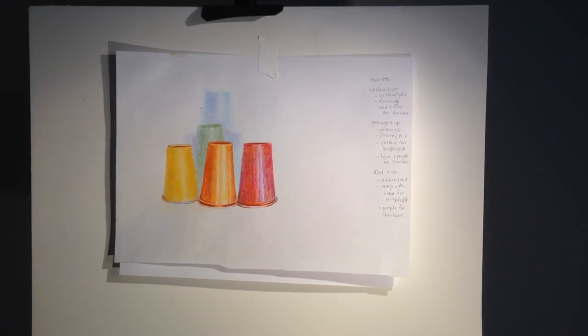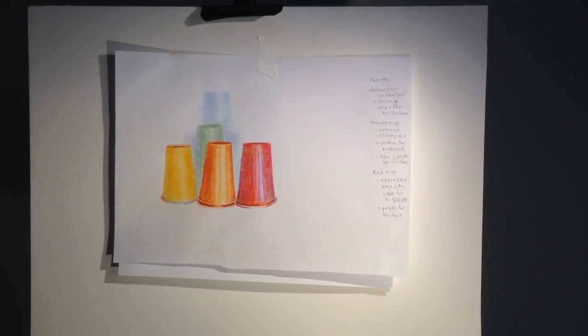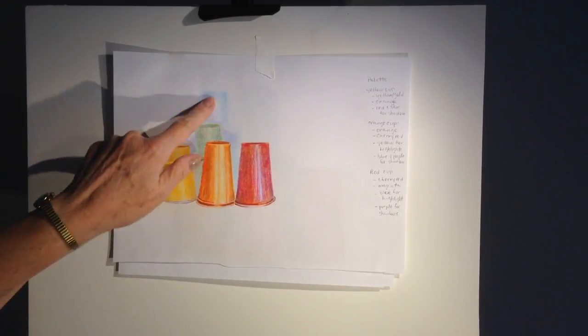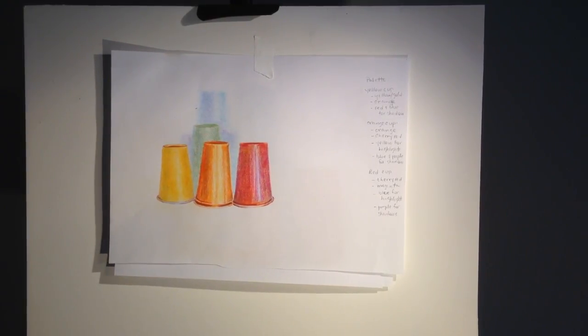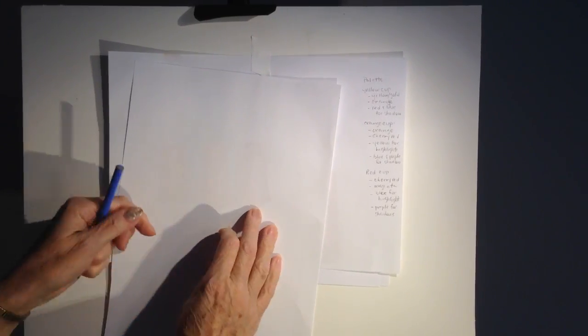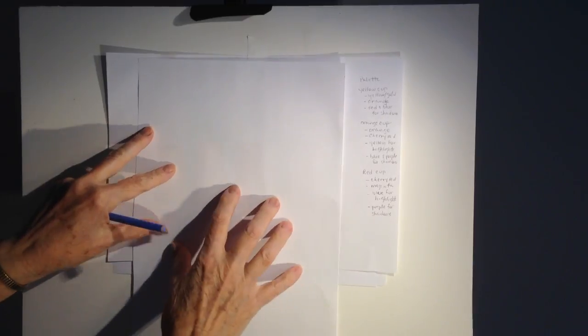So we will be doing the images of the cups, and just check my notes here, make sure I haven't forgotten anything. This very soft effect back here I got by just starting, whoops, no, there goes my purple.